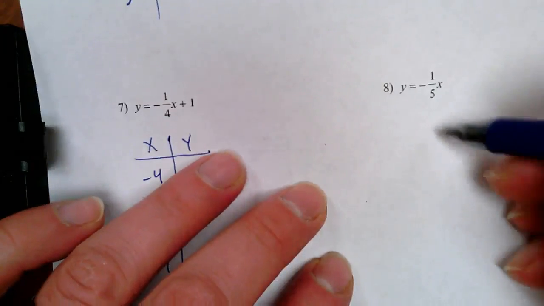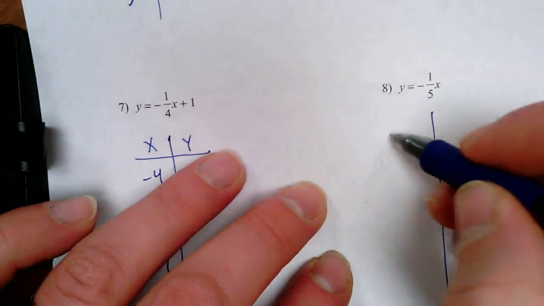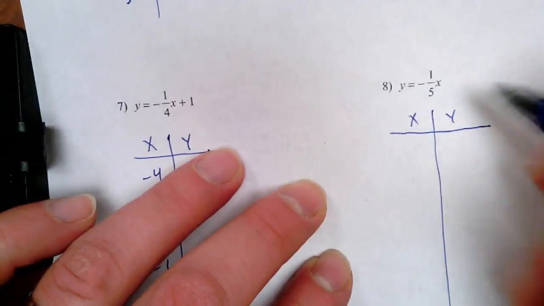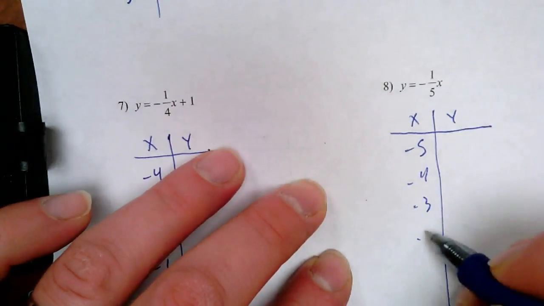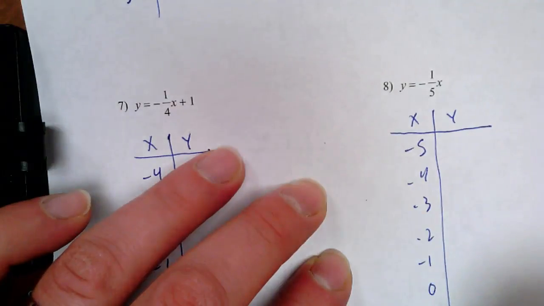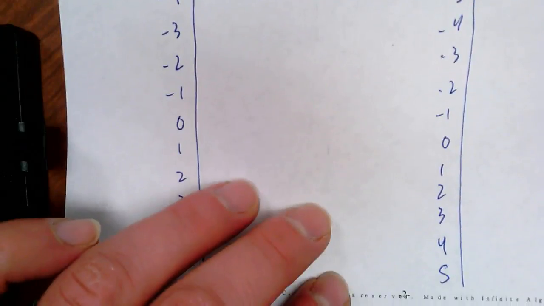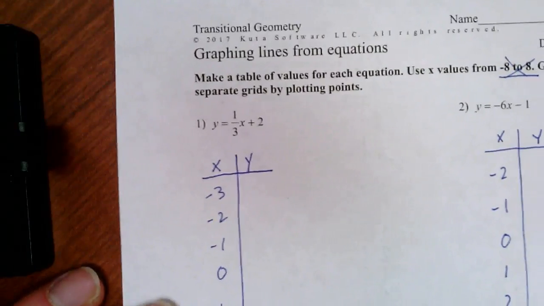And for this last one, we need a lot of space here. We've got X and Y. I want you to go -5, -4, -3, -2, -1, 0, 1, 2, 3, 4, and 5. Okay. I'm going to go back here and give you some help filling them out.